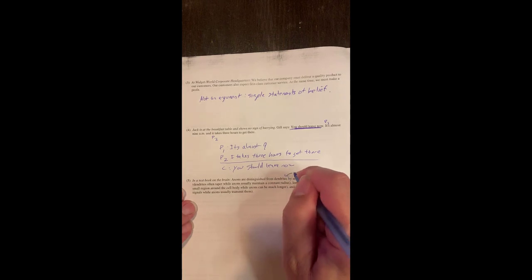Okay, last problem. The context is a textbook on the brain. And it says axons are distinguished from dendrites by several features, and then it lists 3 features, right? So it's got 3 statements in here, effectively. And they all relate back to the first sentence, but they don't really provide argumentative support for the first sentence. This is really a topic statement.